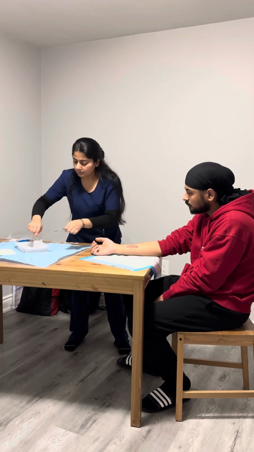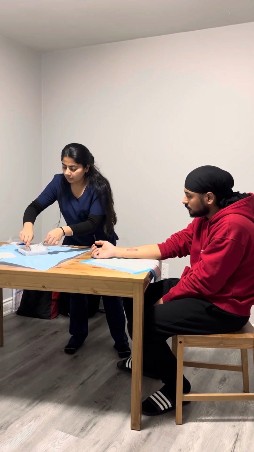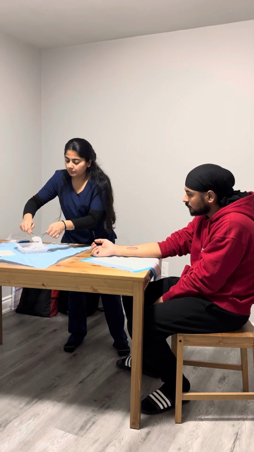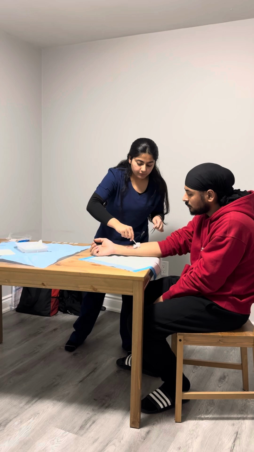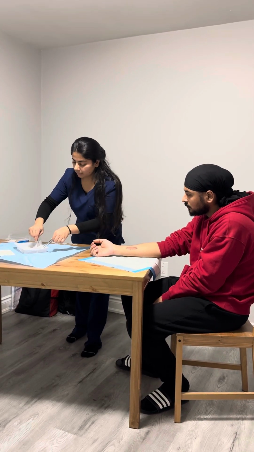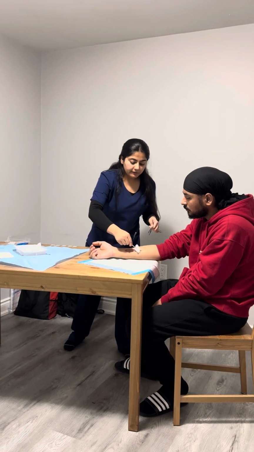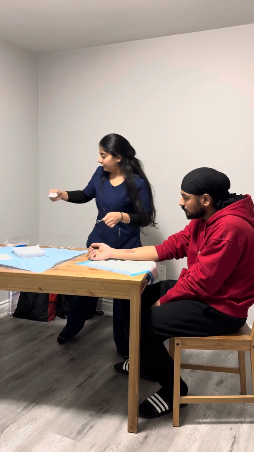Second area, I can do close to me, head to toe, discard. And then third is the midline, that is the middle, and then I'll discard.